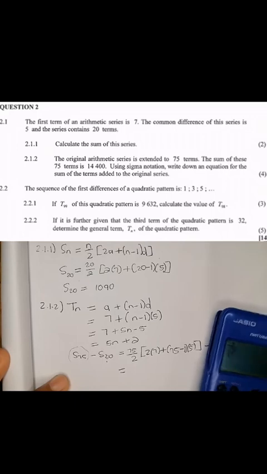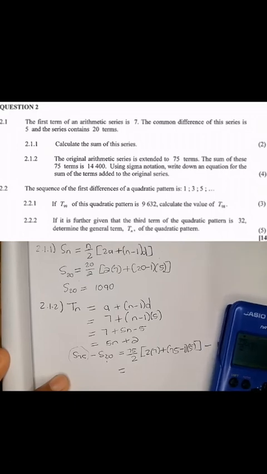It's equal to 75 over 2 into 2 into 7 plus 75 minus 1 into 5, close bracket, minus 1090. It's equal to 13,310. But then we haven't answered the question yet. The question said the sum of these 75 terms is 14,400. Using sigma notation, write down an equation for the sum of these terms added to the original series, right?